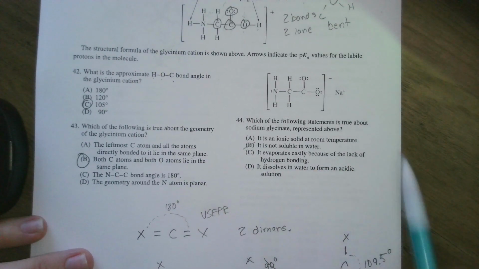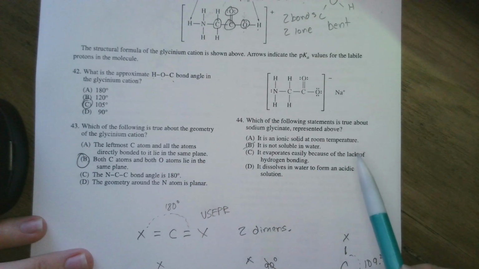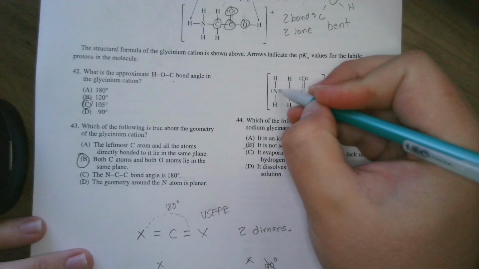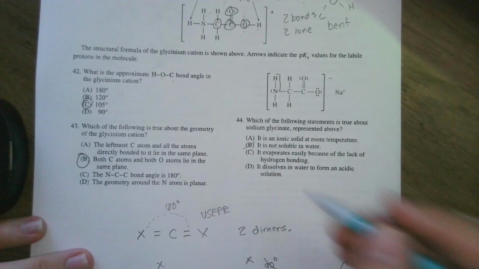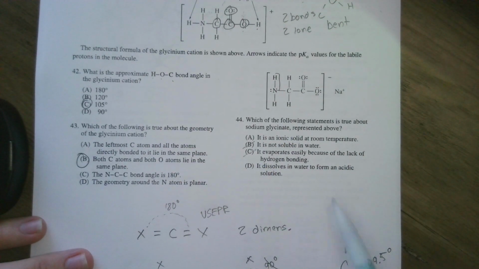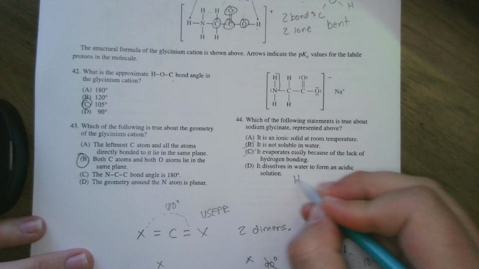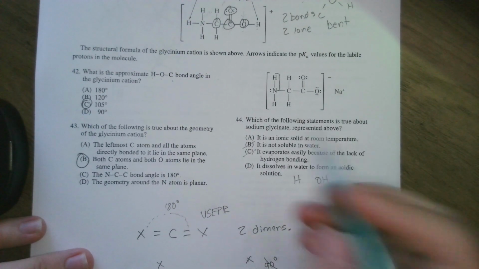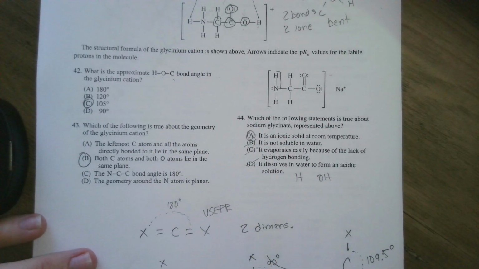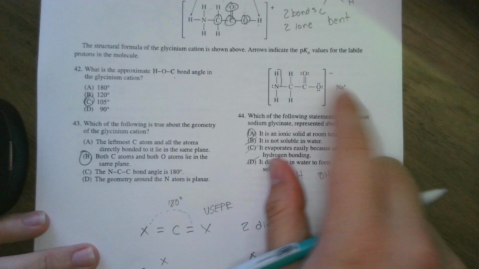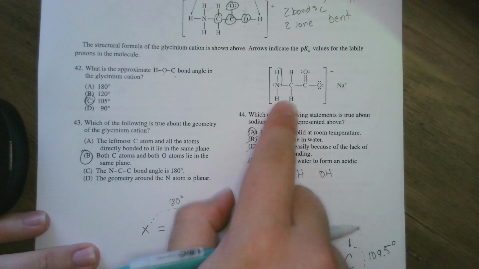It evaporates easily because of the lack of hydrogen bonding. It does have hydrogen bonds. It has NH bonds. Even though it lost the O, it still has NH bonds, so that's not true. It dissolves in water to form an acidic solution. I don't see any H's or OH's or anything, so that's probably not true as well. But 44 is A. It is an ionic solid. When it dissolves, it splits into its ions, even though its ions are super weird.